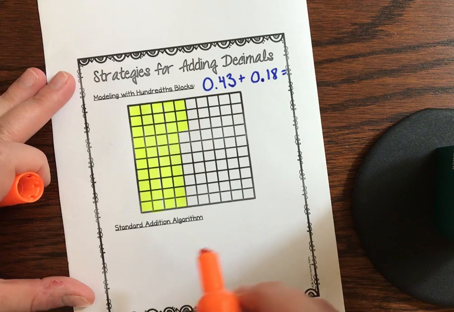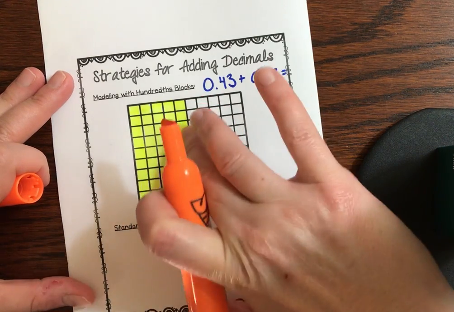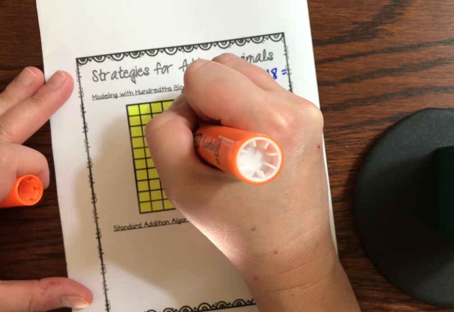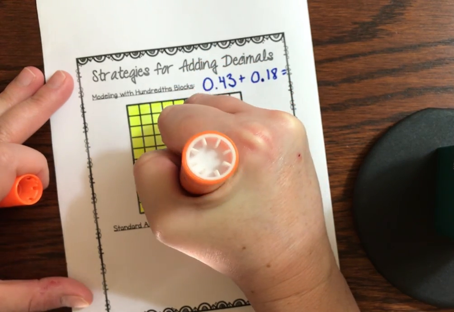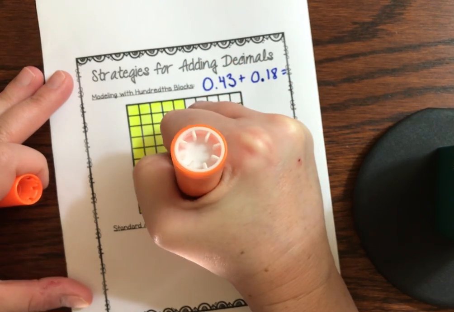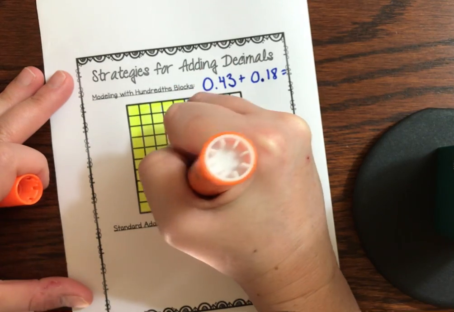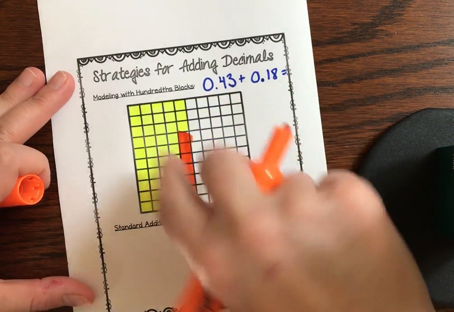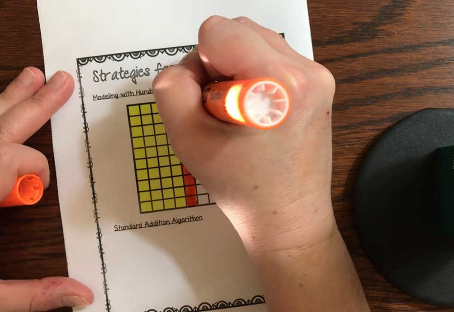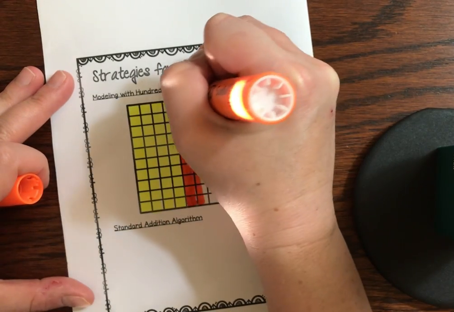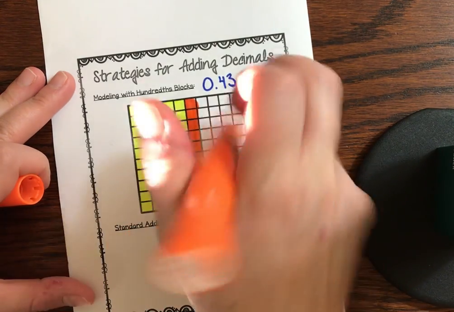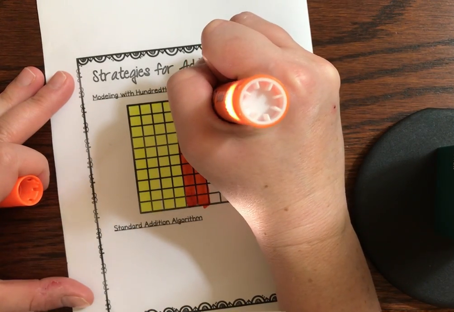ones. So the best thing for you to do is to just color in this row right here and see how much that is first. So finish this row. So that is 7 hundredths. Now you can add on to it. Add 10 more. 7 plus 10 more is 17. And we know we're only going to 18, so we're just going to color in one more.